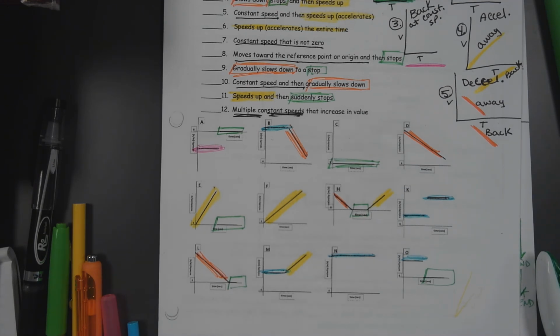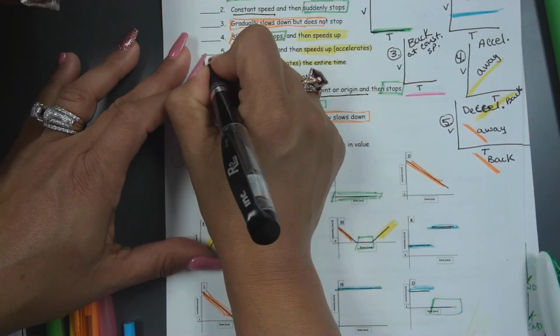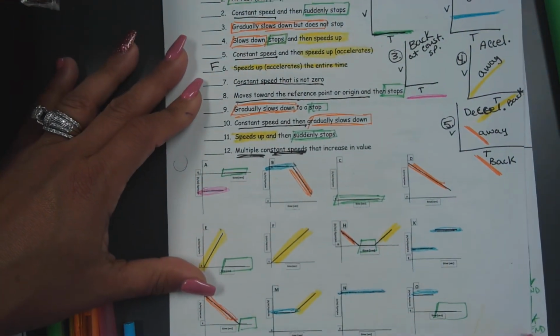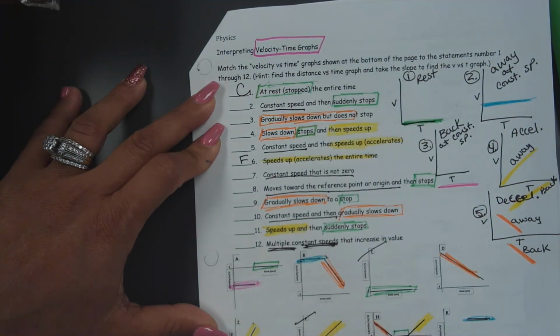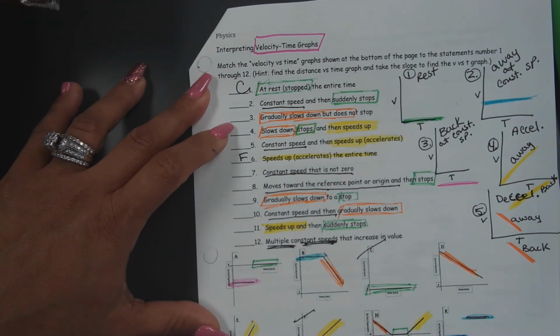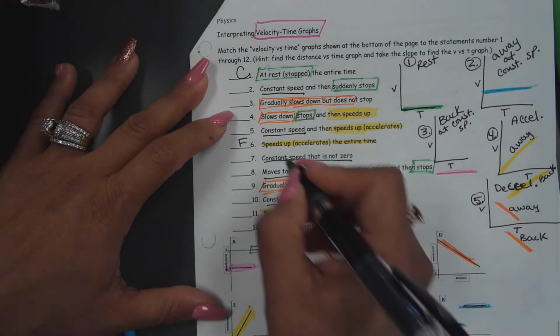For an example, number 6, it is yellow the entire time, which is letter F. They correlate with each other. Number 1 is green the entire time, which is C. Next one, 3 is orange the entire time, which is D.